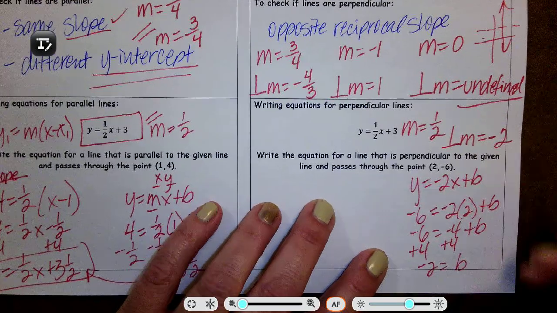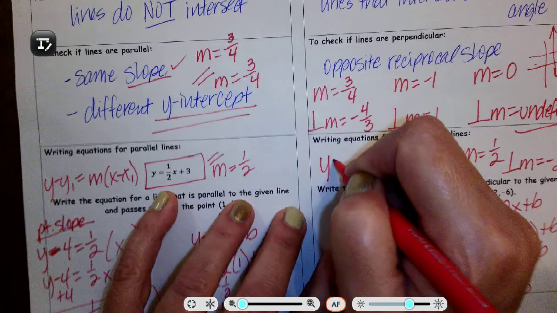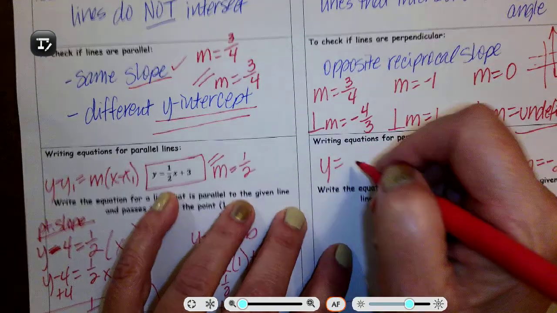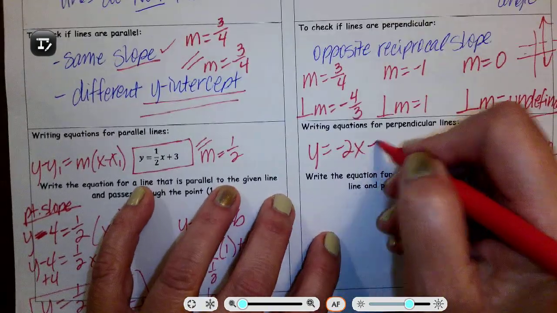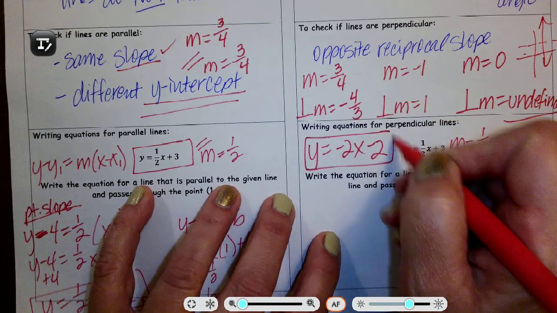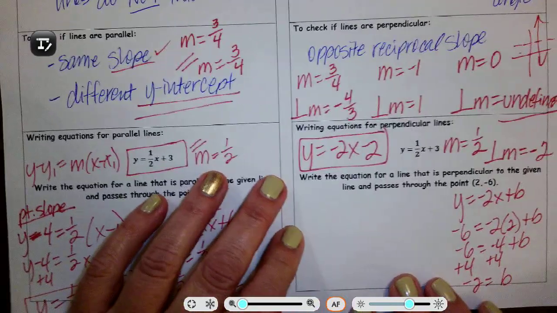All right, there we go. So there's one way to find our answer. Our answer is going to be y is equal to -2x, and our new y-intercept is -2. So that's one way, and we could have also used the point slope. Doesn't matter. You can use either method that you want.